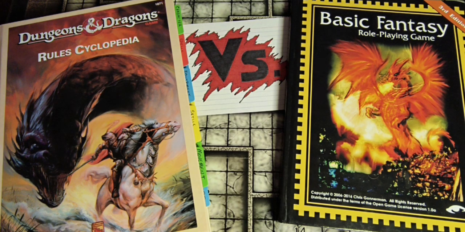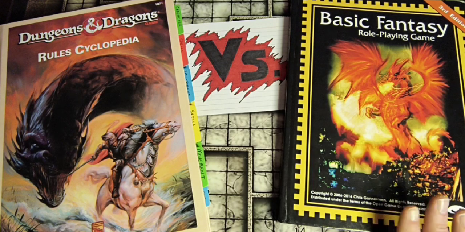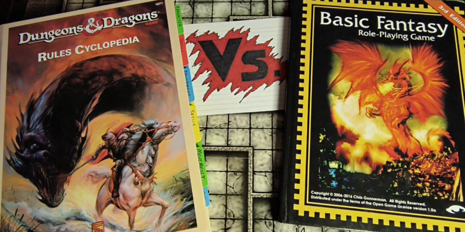Anyway, that's just kind of a look at the two, and like I said, both great games, and it just depends on how much meat you want on the bones of your game. If you want a little thinner book that's cheaper and easier to get into, then Basic Fantasy is fantastic. So is White Box and stuff like that.